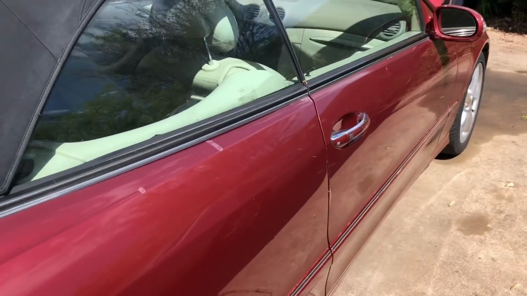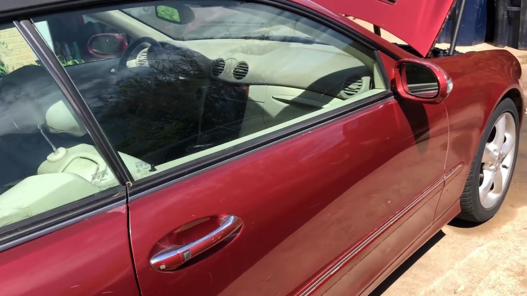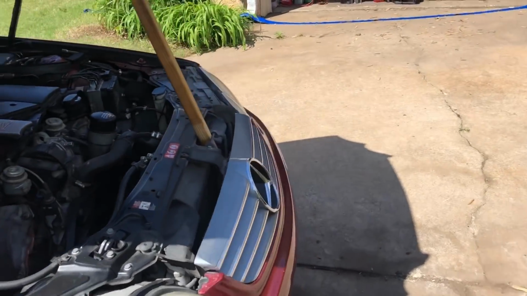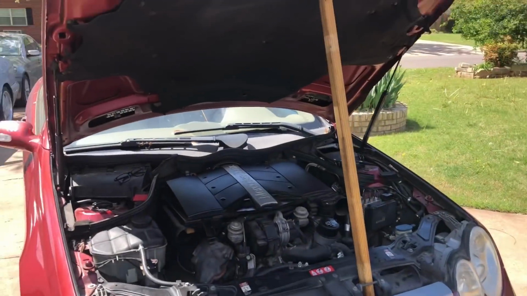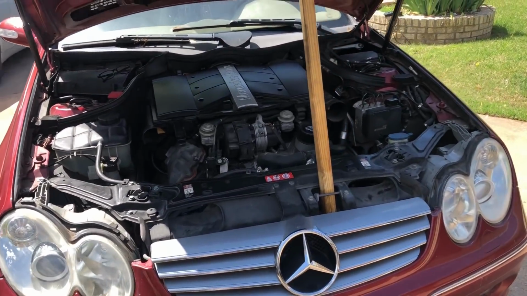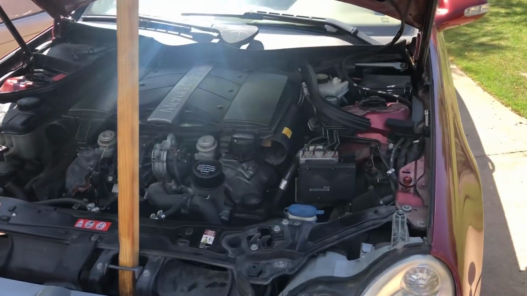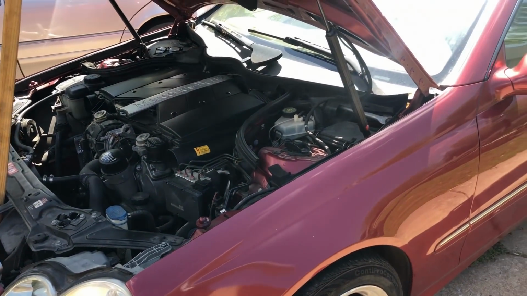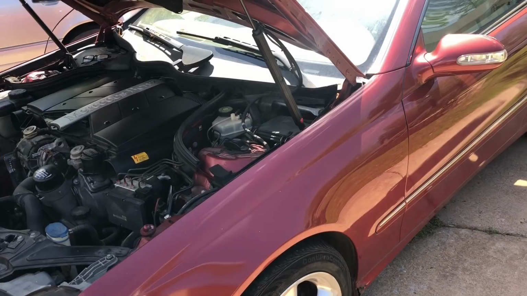Basically, the problem is the car just doesn't want to go. It's like she's stuck in first gear or second gear, I guess, for a Mercedes, and she needs some hood struts. Yep, don't hate because of my little piece of wood right there. But anyway, I just can't get it to go. It's just really weird. So let's go ahead and run the codes on it and see what kind of codes we get.